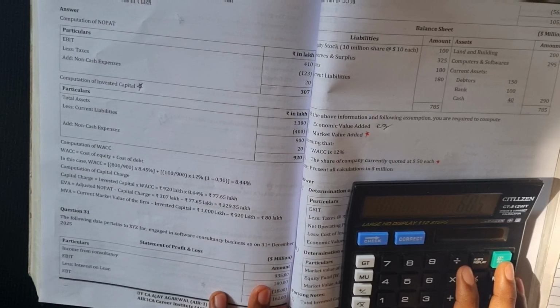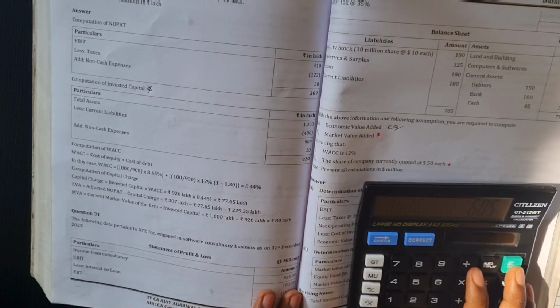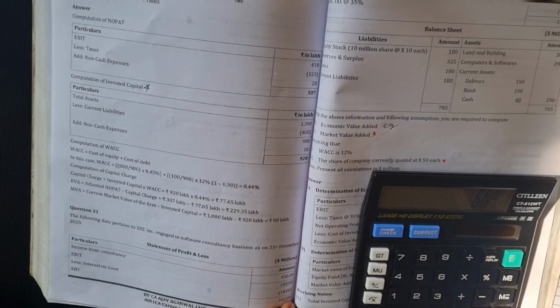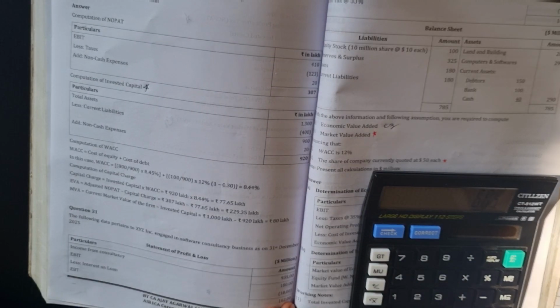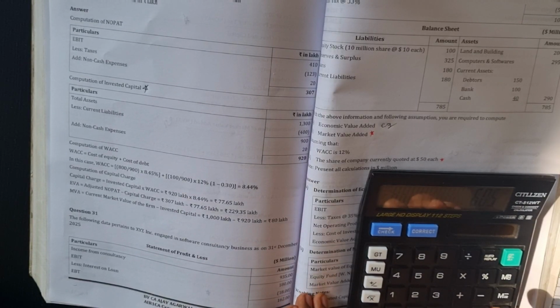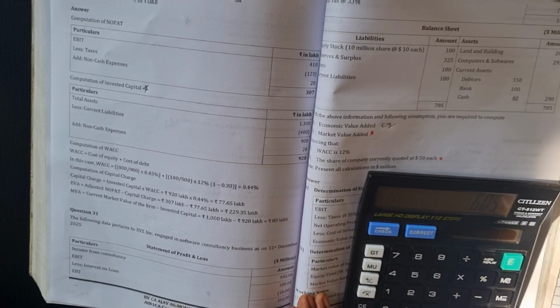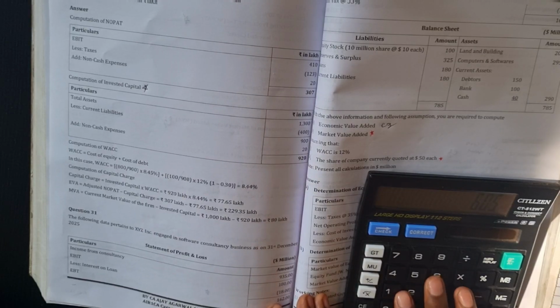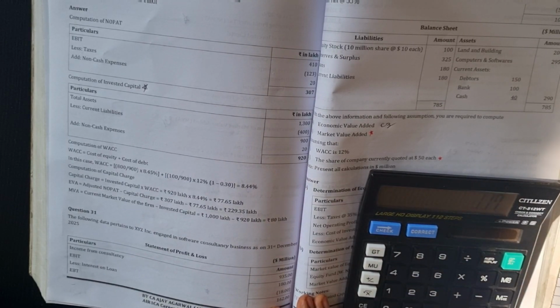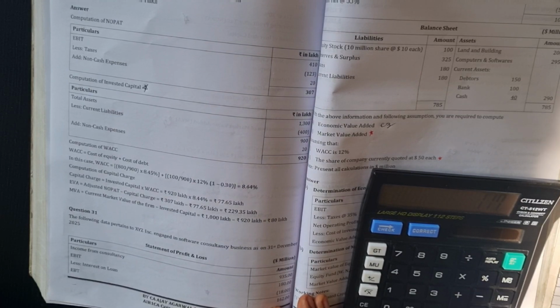KD is not given in the question. Tax 35% is given. So EBIT minus tax we do. EBIT is how much? 180 minus 35%. I'm getting this 117. So 117 is my NOPAT.